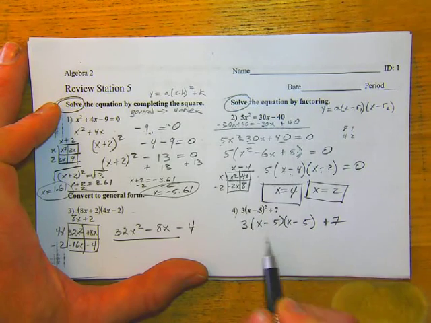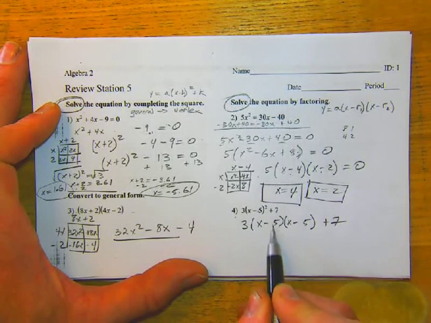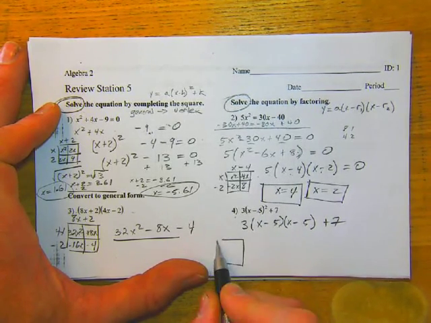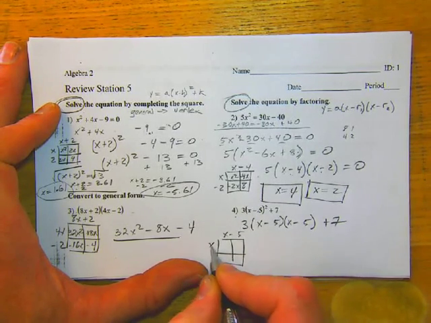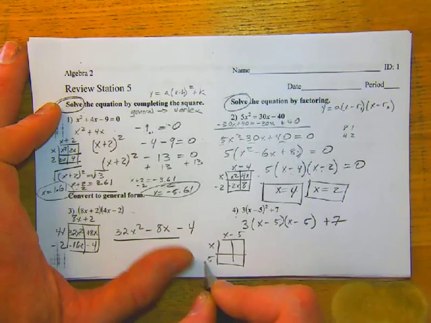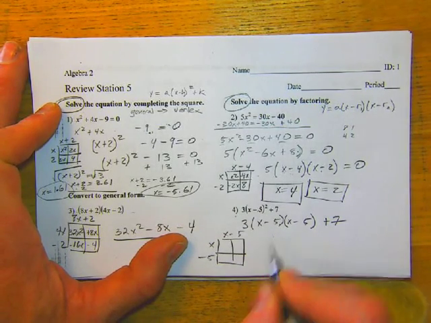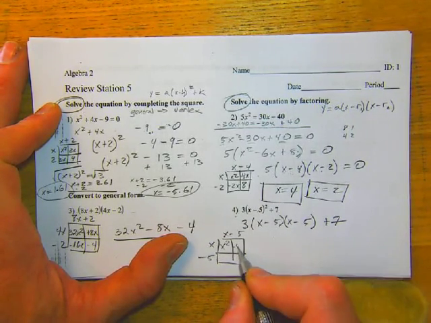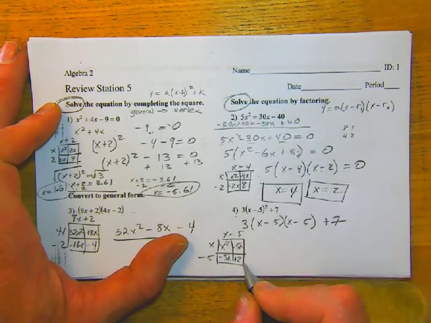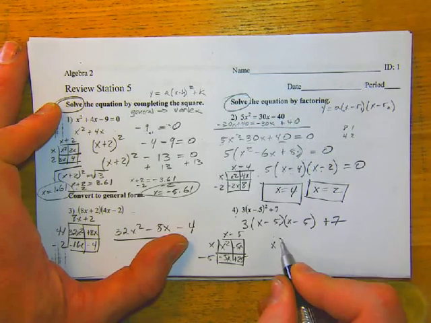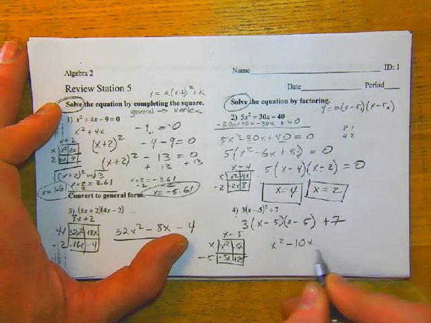And now what I do is I do my FOILing first, or box method. I'm going to do x minus 5, x minus 5. And I'm going to get x squared minus 5x minus 5x plus 25. I get x squared minus 10x plus 25.